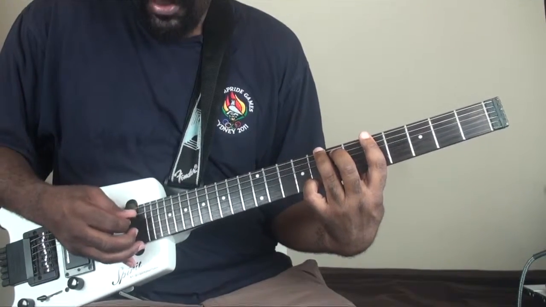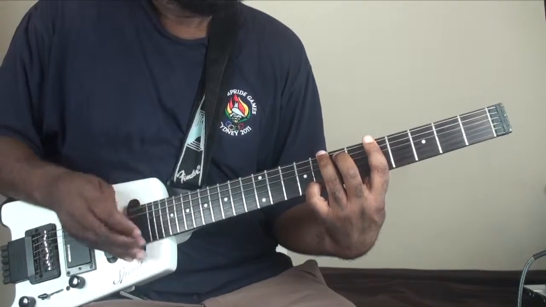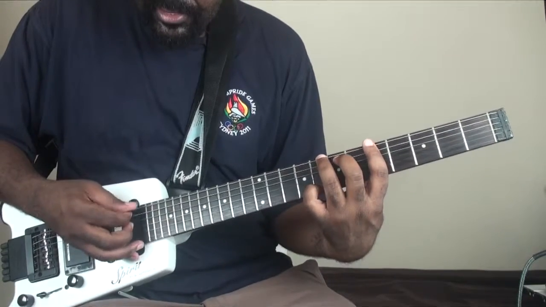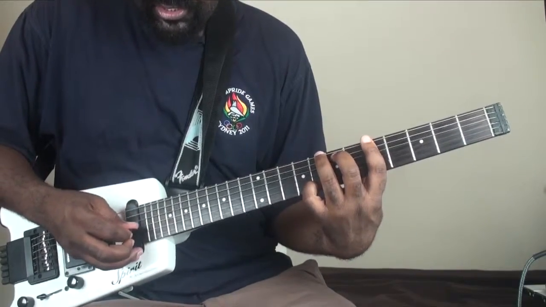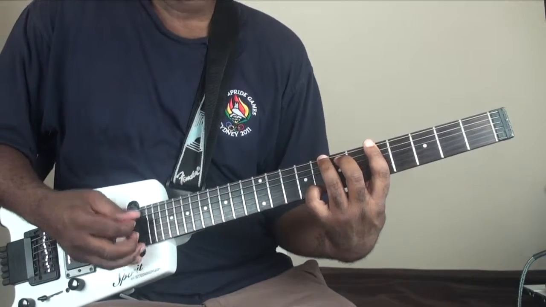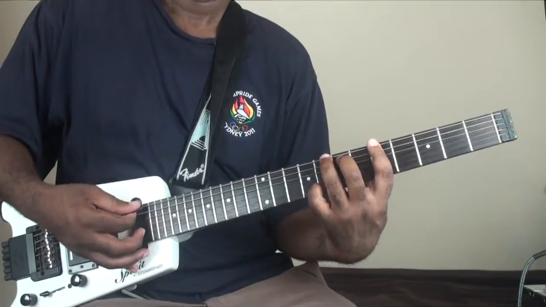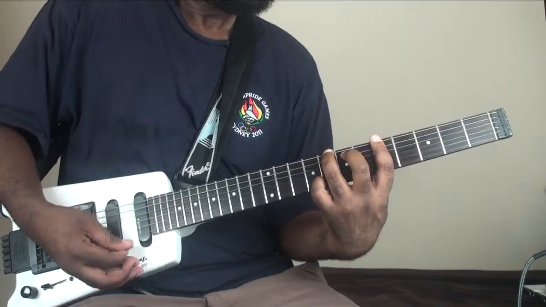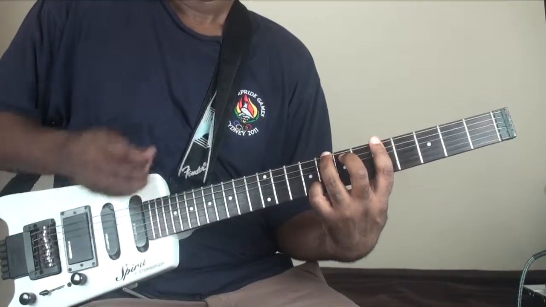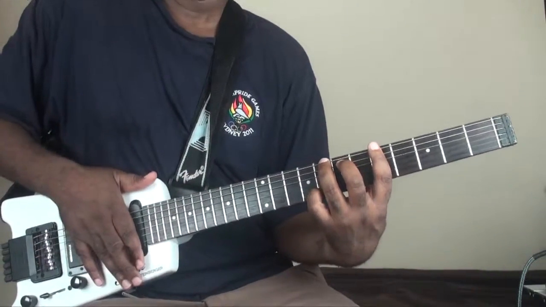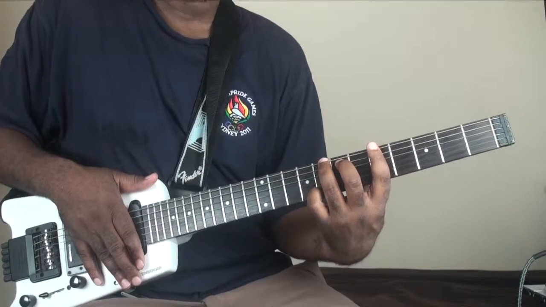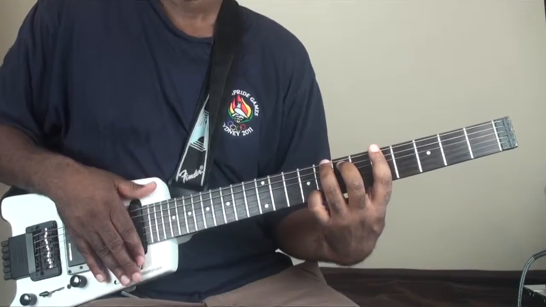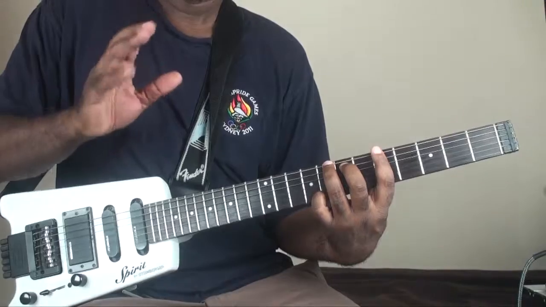Okay, 1, 3, 5, 1, 3, 1. And in terms of the notes, this is C, E, G, C, E, and C. So that's your position there. The 3rd position of the CAGED system. It's a G shape.